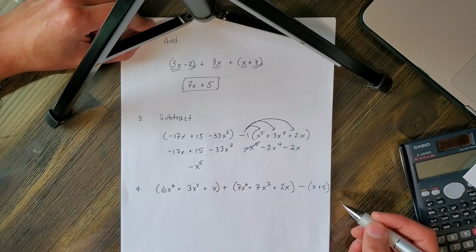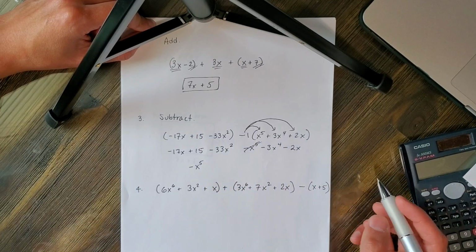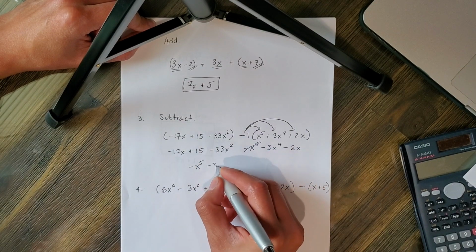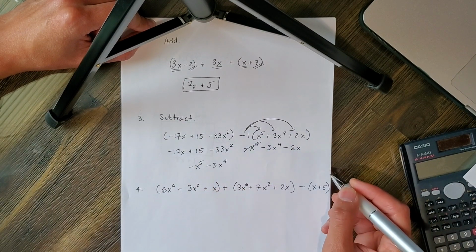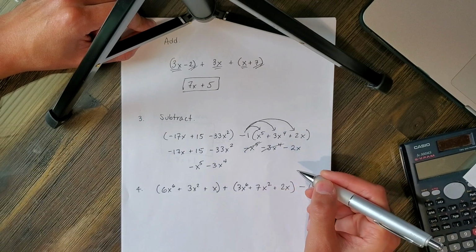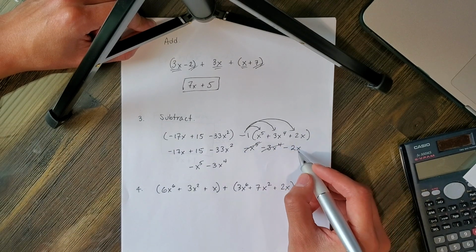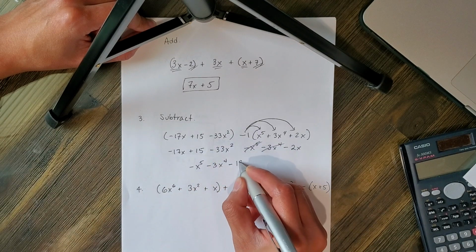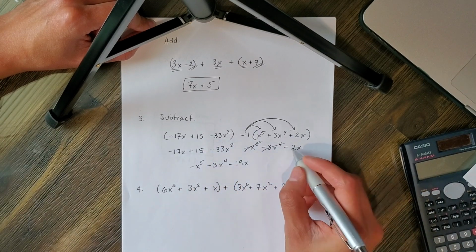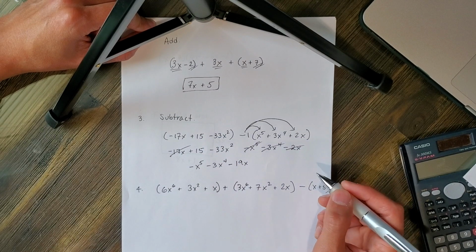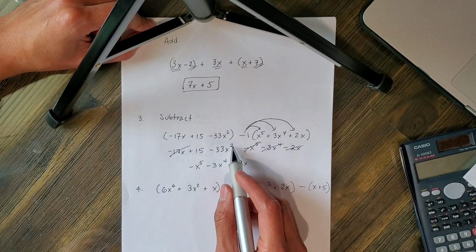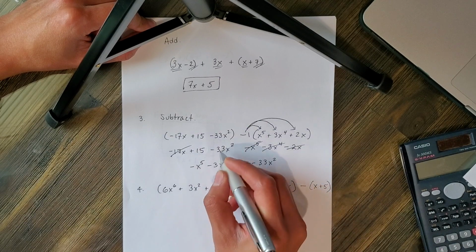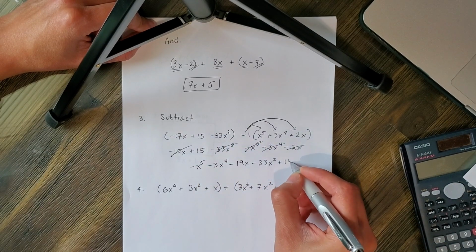I'm going to cross it out once I use it, okay? Next, it would be the negative 3x to the 4th. There is no other like term, so I just write that one as is, negative 3x to the 4th. Next would be the x terms here. So negative 2x and negative 17x, that's negative 19x. That's over with there. And then the negative 33x squared doesn't have a like term, so I just bring it down. And finally, the plus 15. So that's my answer.